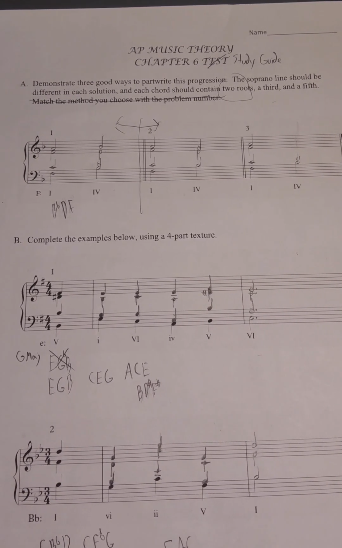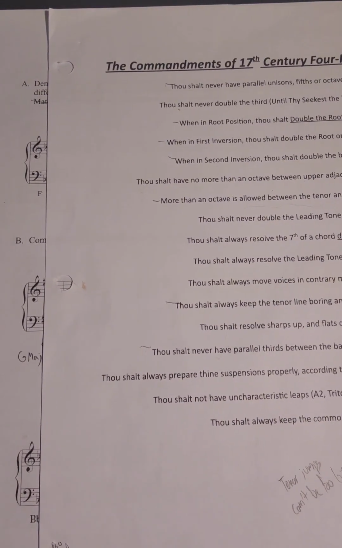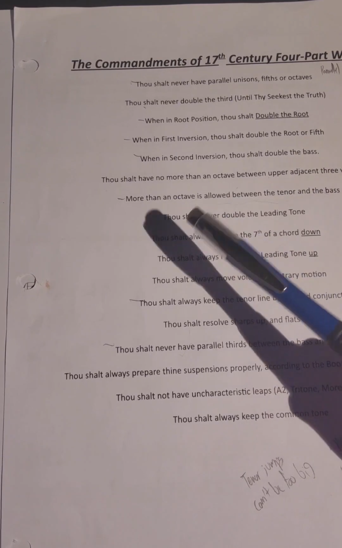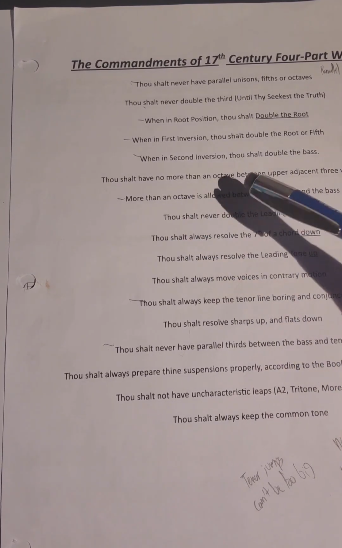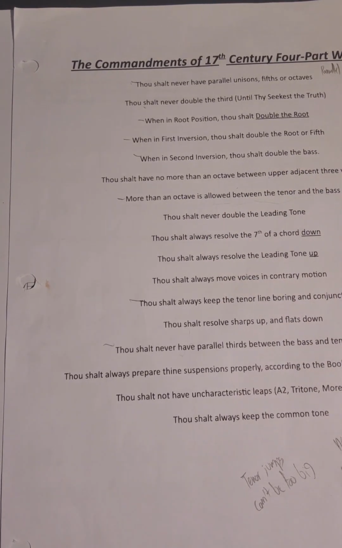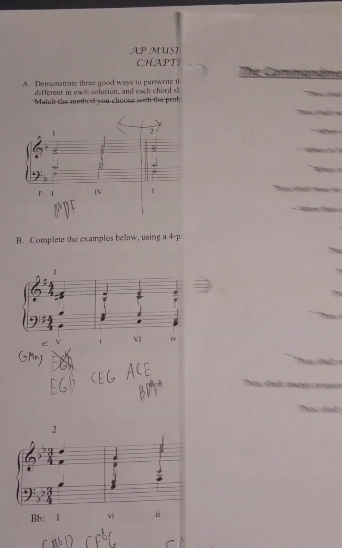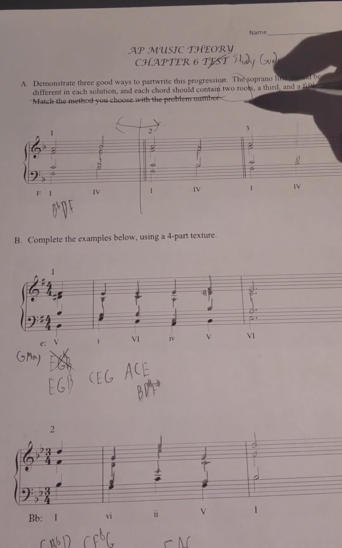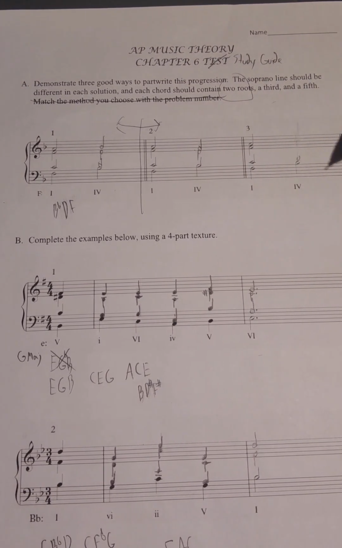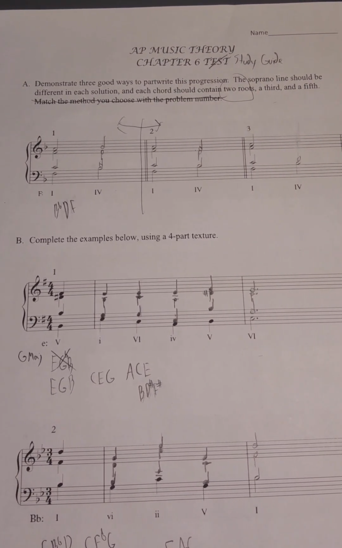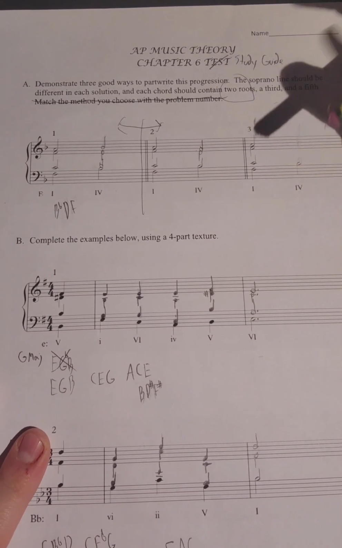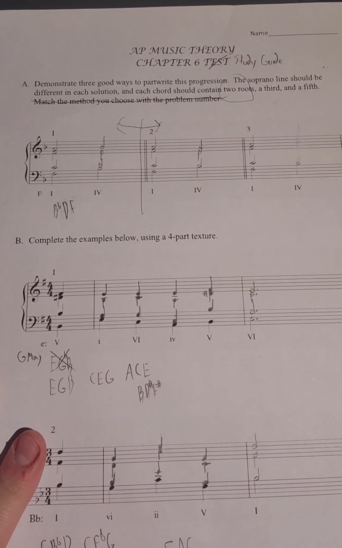Yeah, so something we have to make sure of is, let me find it. There shall be no more than an octave between upper adjacent 3 voices. So between the top voice, soprano, and the second to bottom voice, the tenor, it can't be more than an octave. So this one is quite hard. I did 2 easy ones already, and now we have the 3rd hard one to get through.